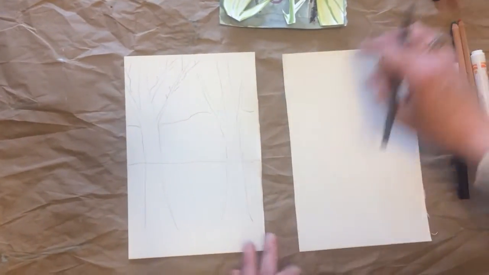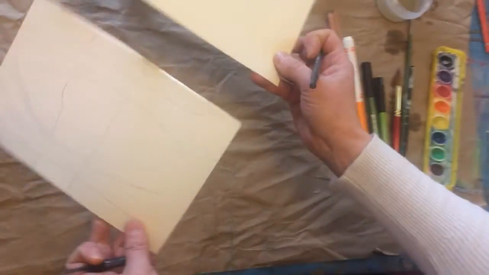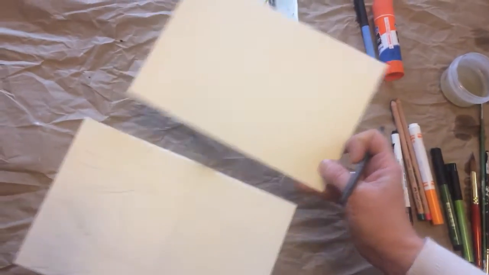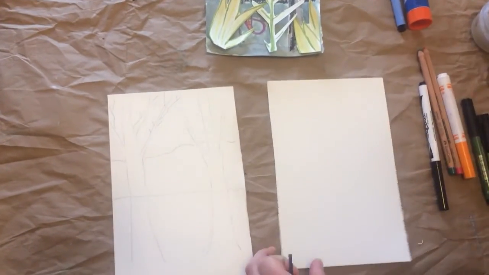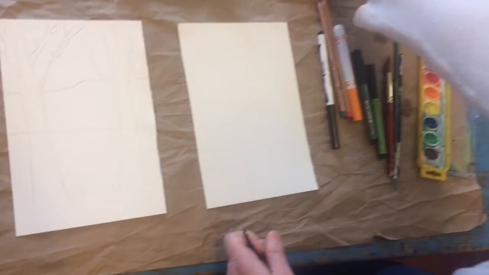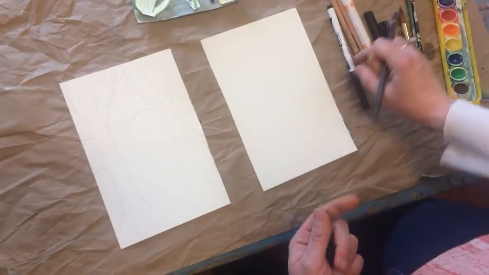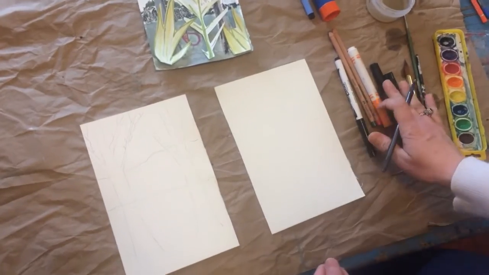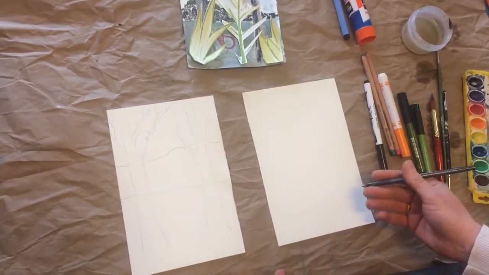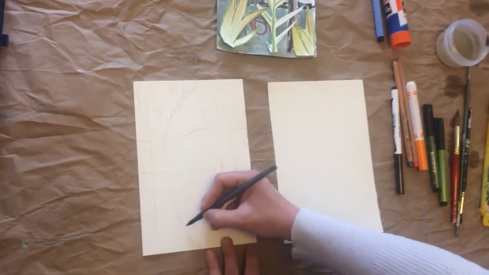So you're going to need 2 pieces of paper, watercolor paper. What I did was I had 1 piece of watercolor paper that I cut in half. And you're also going to need a glue stick for this lesson. You can use watercolor, you can use colored pencil or marker, you can use a variety of different media for this.